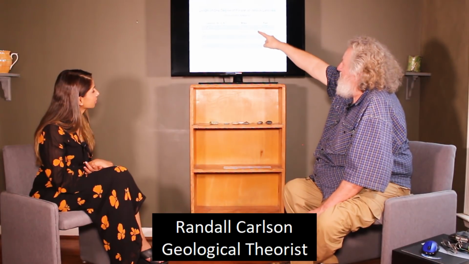All right, so this is the length of the degree of parallel at various latitudes, and you can see how at the equator it's large, and then it gets smaller and smaller as you're going towards the pole. Here it is in feet.